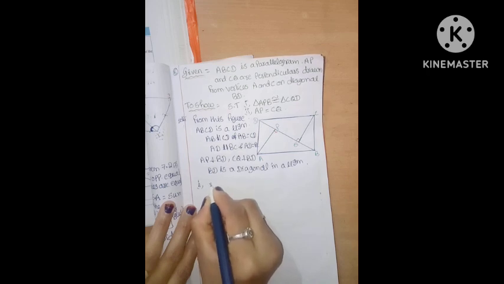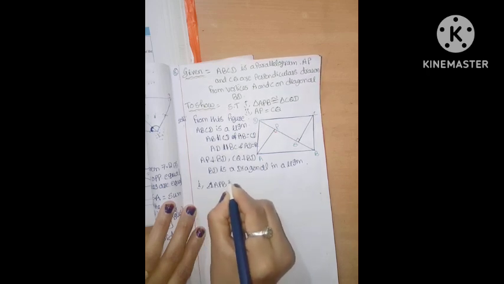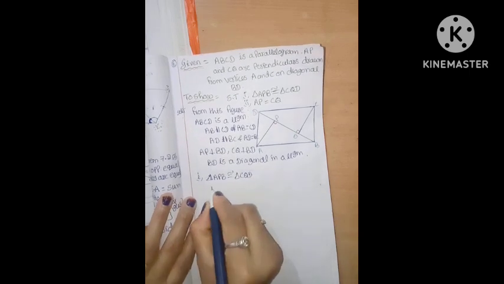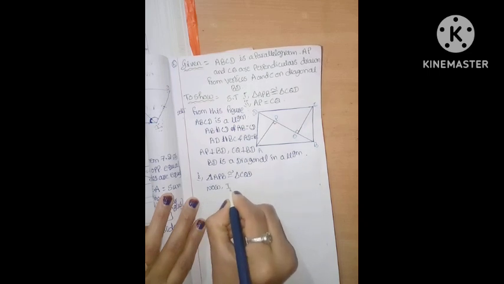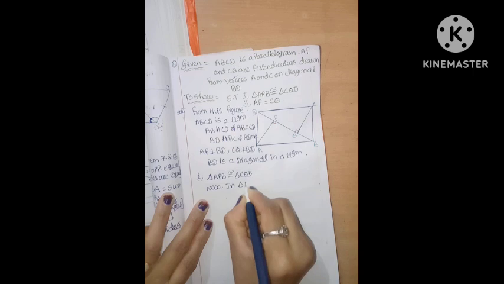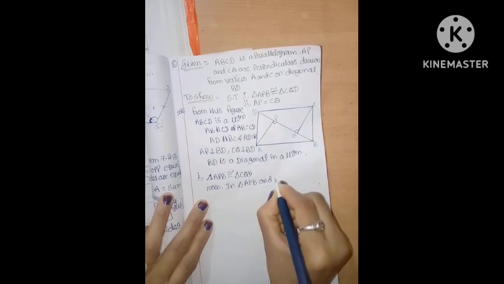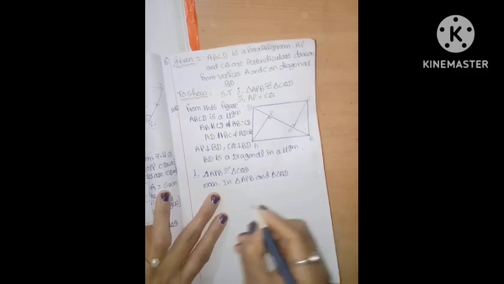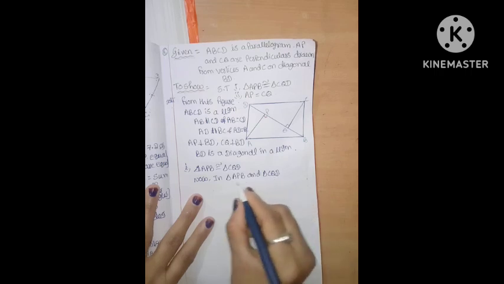In the first one, what's the question? Write it: triangle APB is congruent to triangle CQD. Are you clear? Now let us take these two triangles, triangle APB and the other one, triangle CQD. Are you clear? Are you understood? Let us take these two triangles.